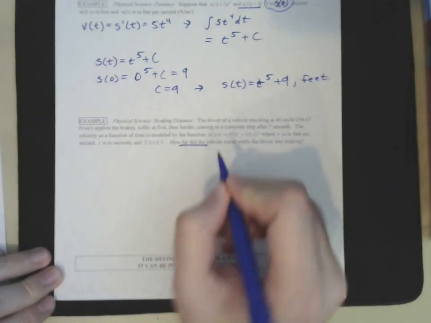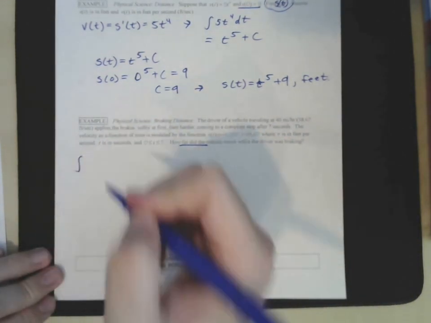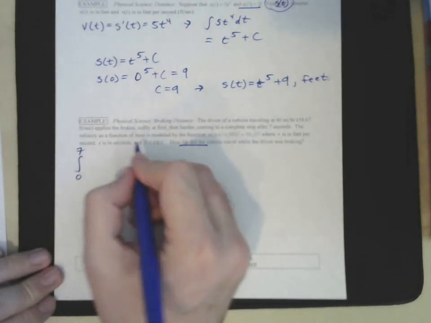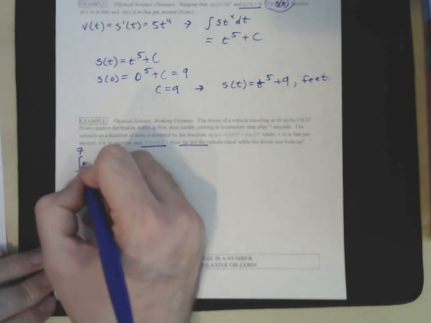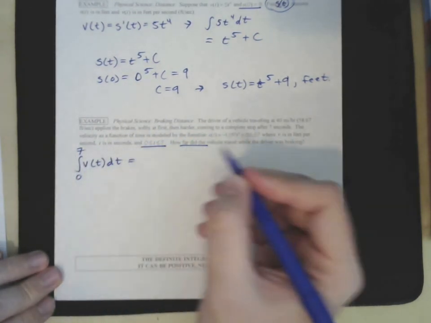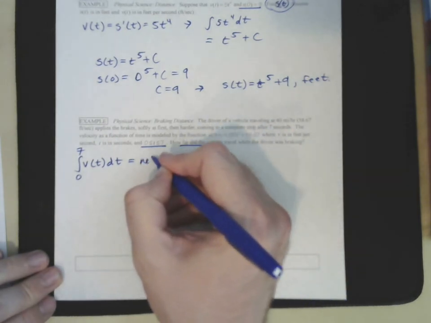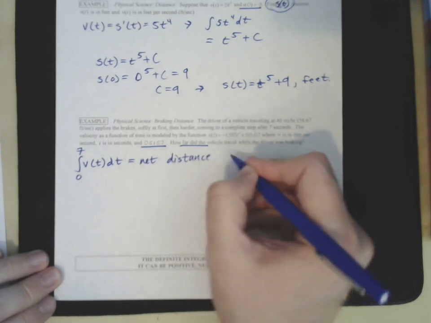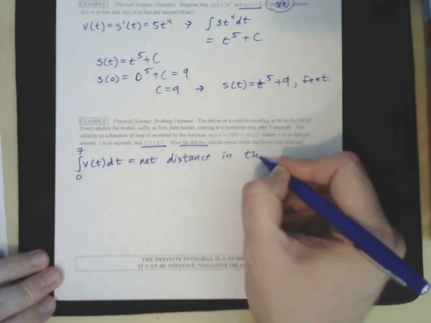How far. So that means we're going to be doing a definite integral from 0 to 7, because that's how long it was, of our velocity v of t dt. And this is our net area or net distance in those 7 seconds.